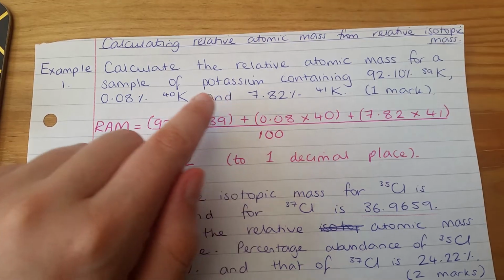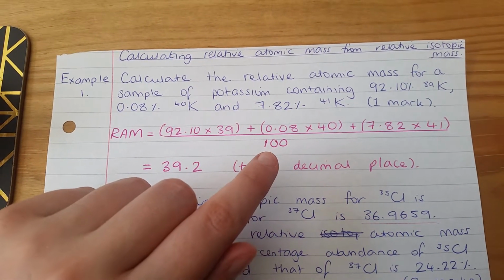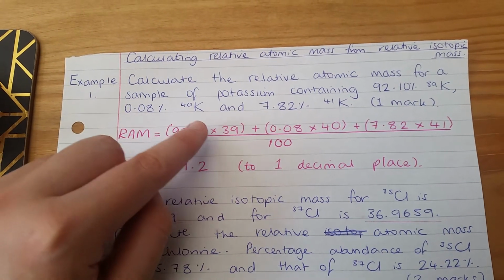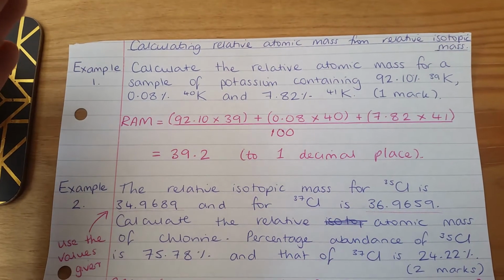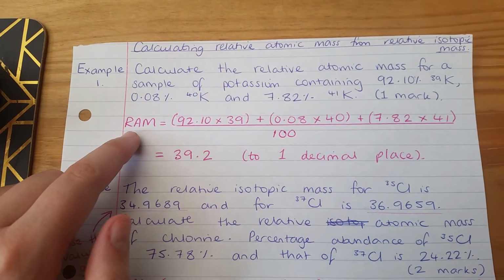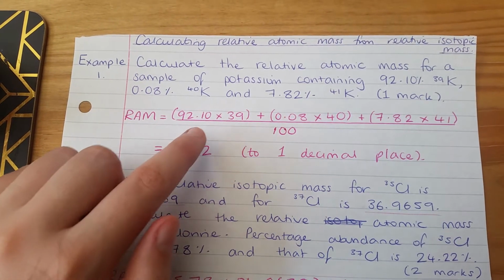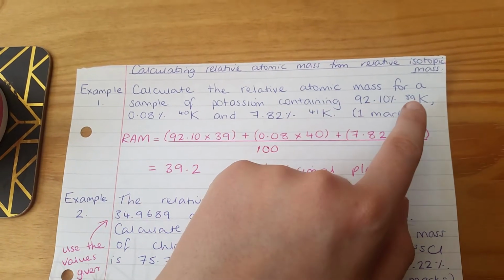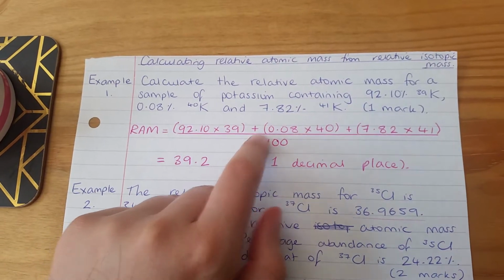Calculate the relative atomic mass for a sample of potassium containing 92.10% potassium 39, 0.08% potassium 40 and 7.82% potassium 41, and it's just 1 mark. So I've abbreviated here relative atomic mass. What we do is times the percentages by the mass number of the isotope, and we add these together.